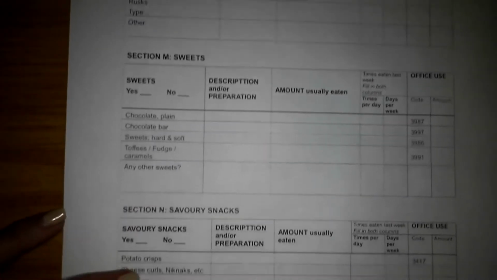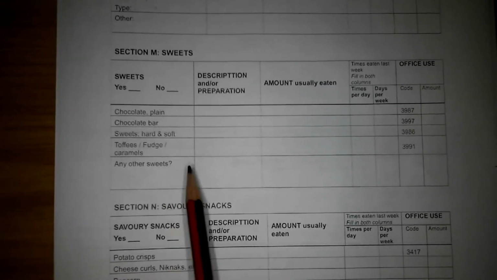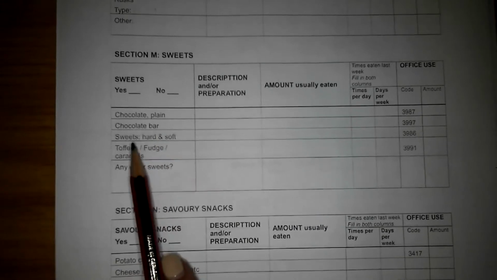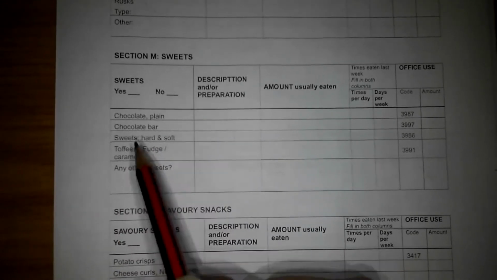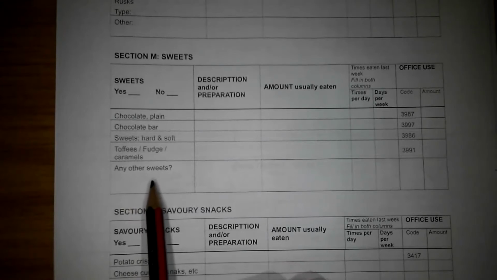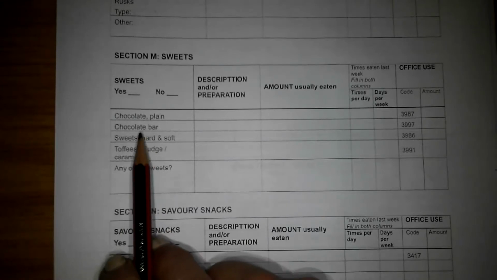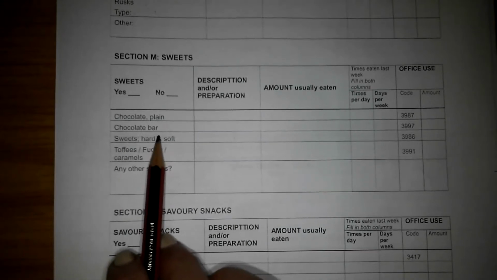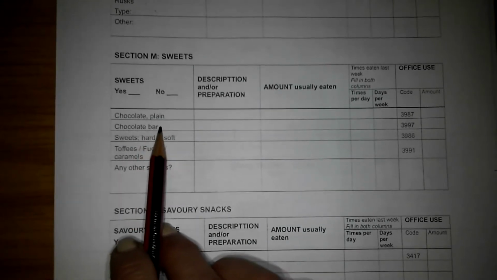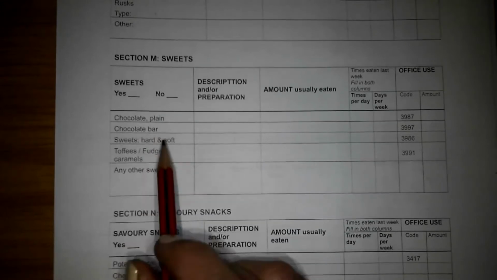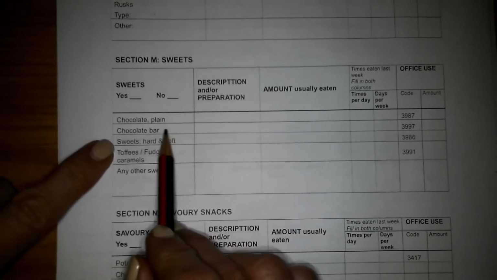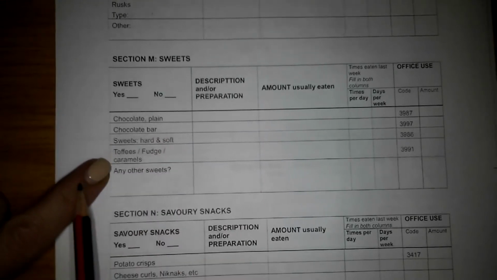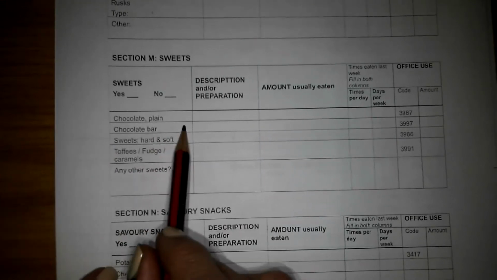And moving on to section M, which is the sweets, you'll see there's a very short list, but there are a lot of different makes of chocolates and sweet sizes on the market. So make sure that you do get enough information, whether it's a chocolate bar, is it a mini one, is it a large one, is it the man size. Important here to find out which size it is. There are so many available on the market, so make sure of which size that is.